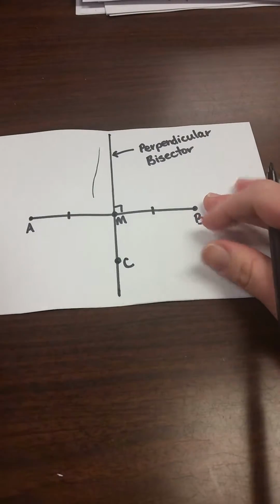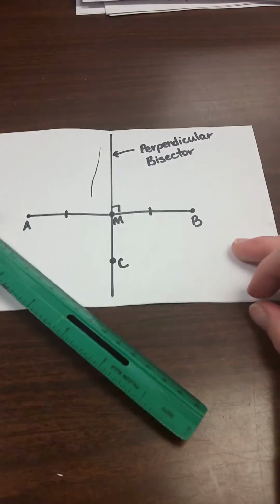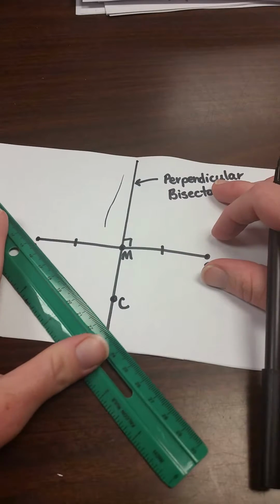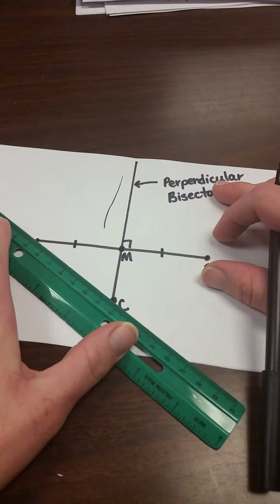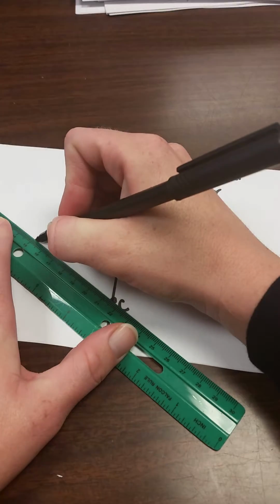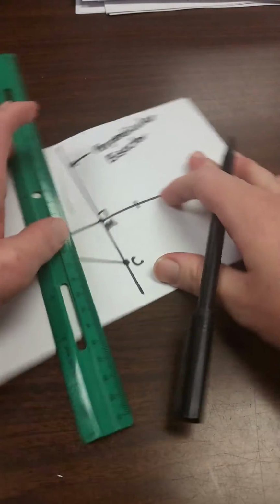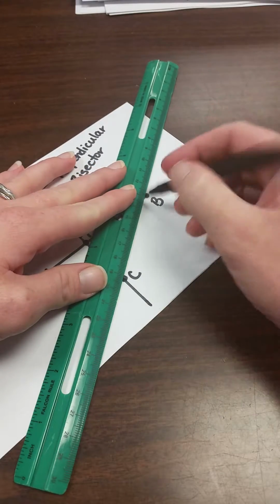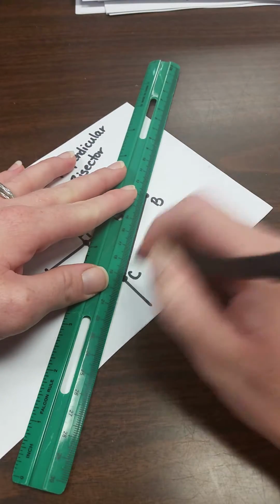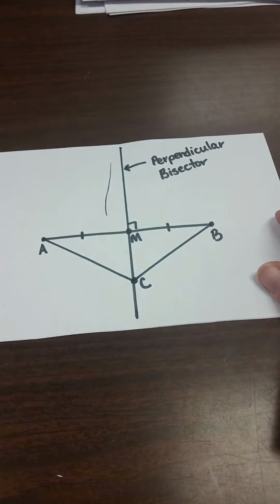Now I want you to use your ruler. If you don't use your ruler, it will mess it up. Draw a segment between A and C. And then draw a segment between C and B. Okay? Now, pick up your paper.